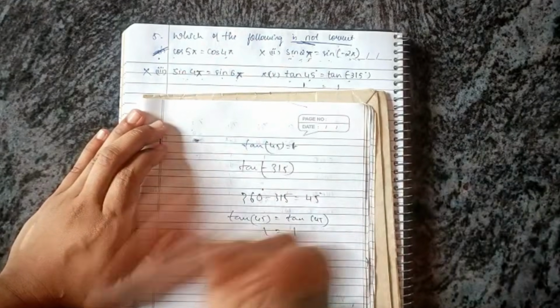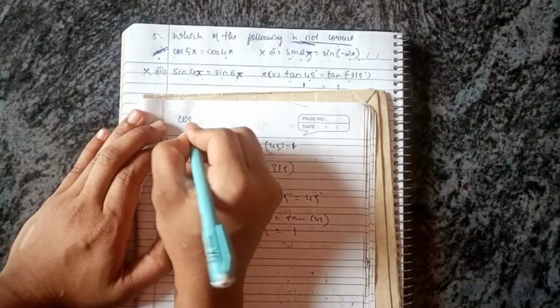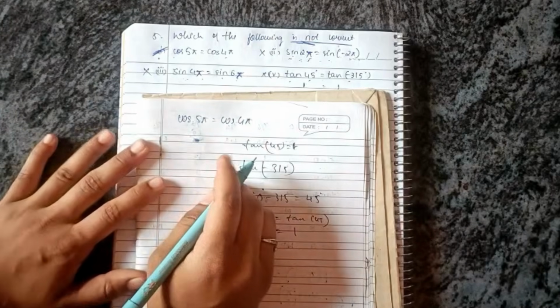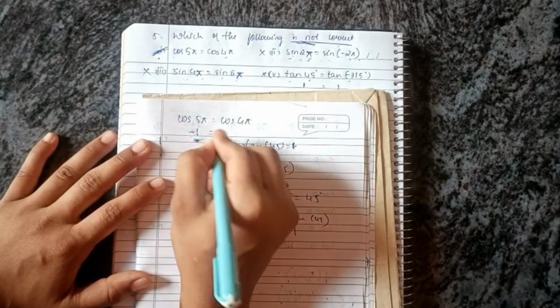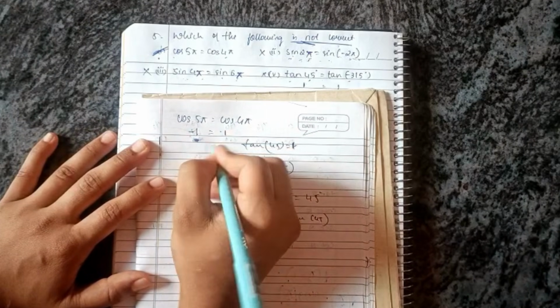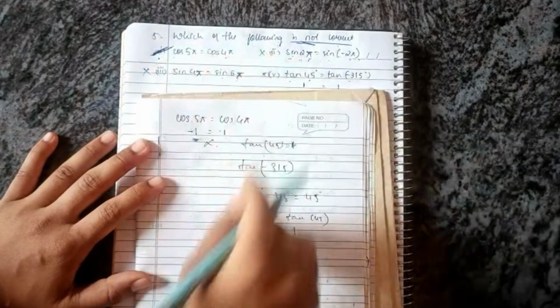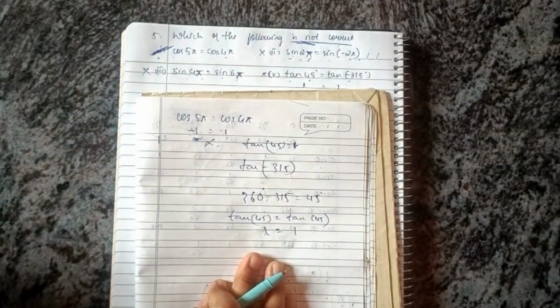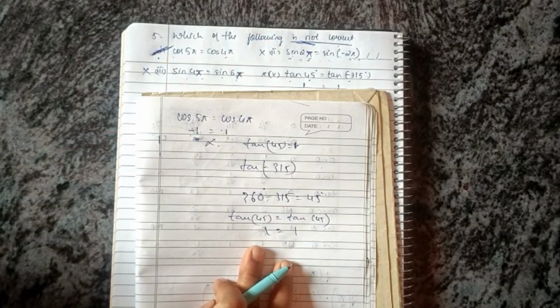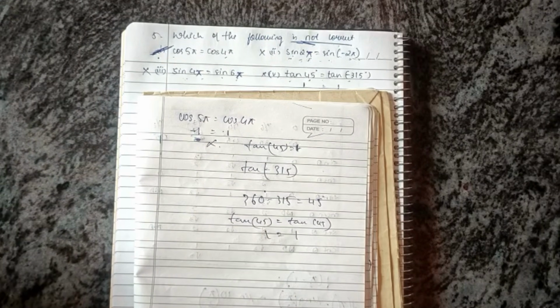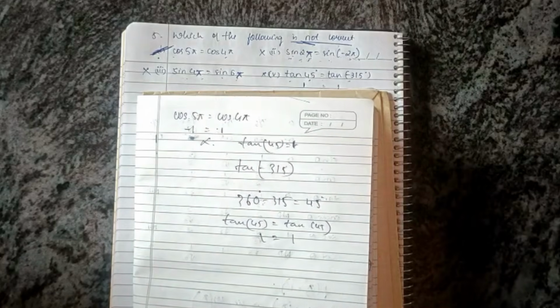First one, you can tick it with your eyes closed, but still cos 5pi is equal to cos 4pi. cos 5pi is -1 and cos 4pi is +1. So this is not correct. So we have to take the first option here. That's it, very easy, but you have to be fast enough. You have to calculate this very quickly, because time will be very less. You have to attend all the questions.